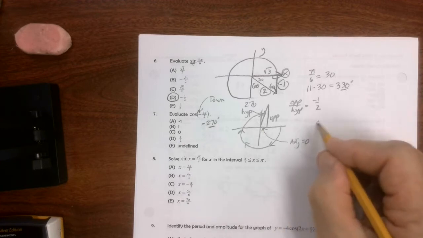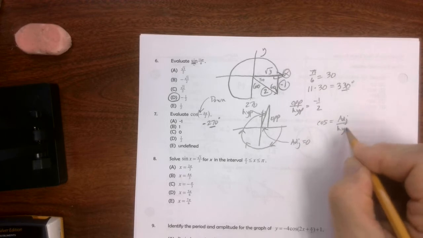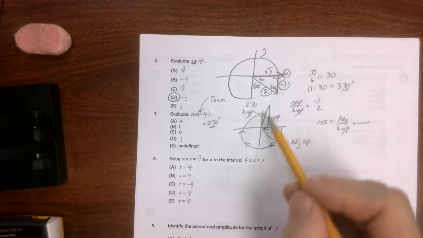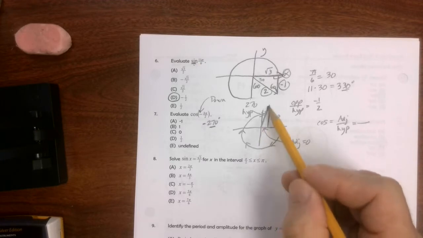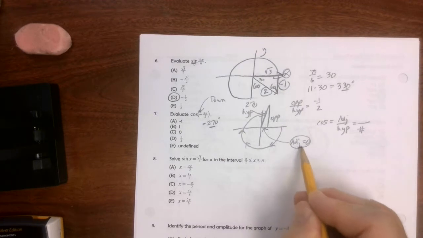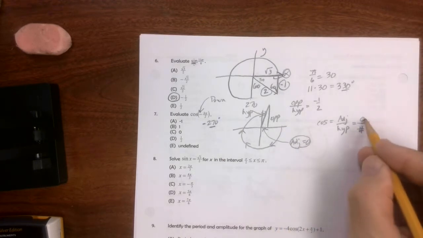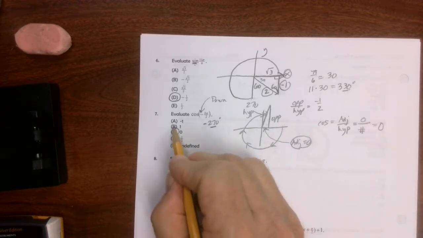Now cosine, by definition, is adjacent over hypotenuse. And you see my hypotenuse, which is my spinner, can be anything. It can be 1, 2, 10, doesn't matter. It's some number. Important thing is I know that my adjacent side is 0. And what's 0 over any number? It's just 0. So that would be option C.